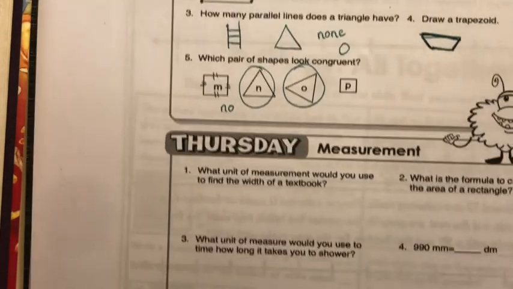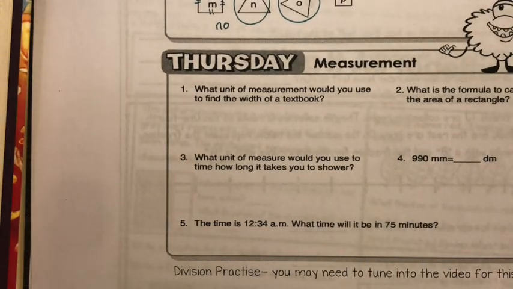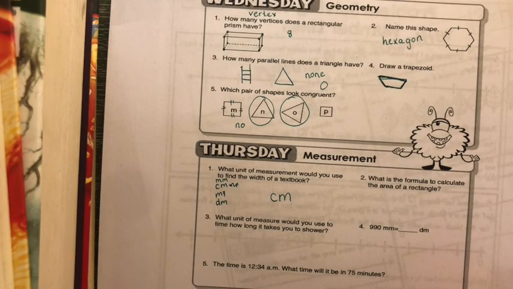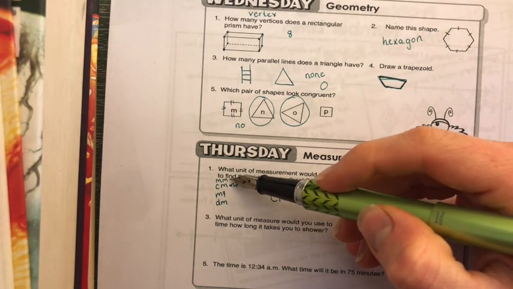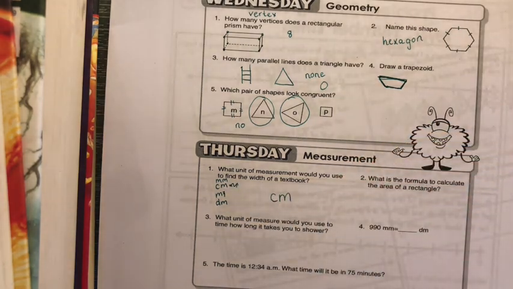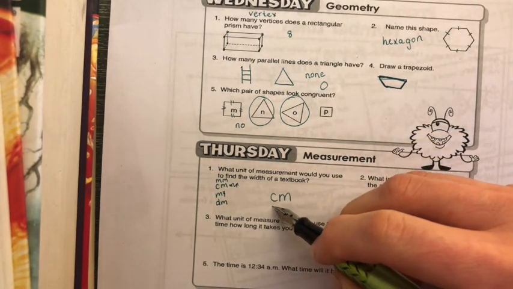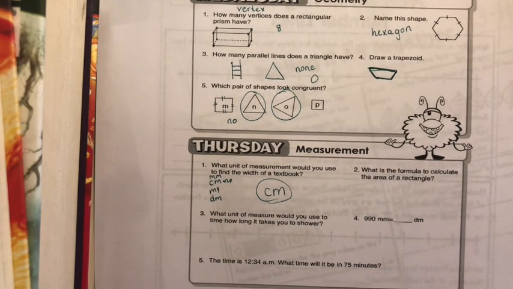All right, so the next thing I have here is for Thursday, I have a measurement. For measurement, what unit of measurement would you use to find the width of a textbook? So there's all sorts of different ways that you can measure. The smallest one is millimeters, then there's centimeters, decimeters, and meters. And meters you would use to measure something bigger. So I'm going to say centimeters for this one. It's probably your best choice.